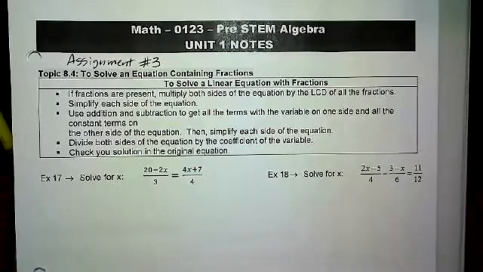This is the lecture for topic 8.4 and 8.5 to solve an equation containing fractions and also literal equations. This goes with your assignment number 3.